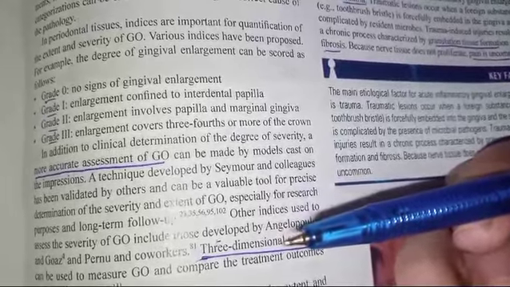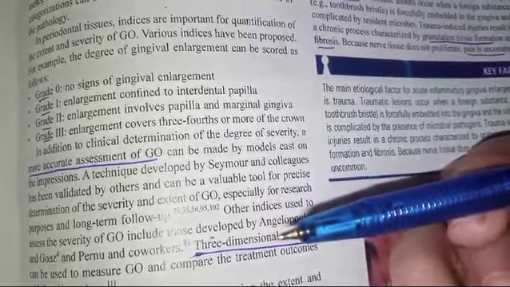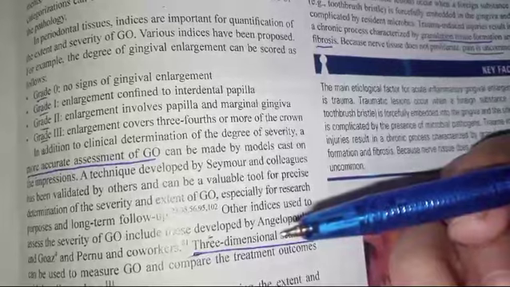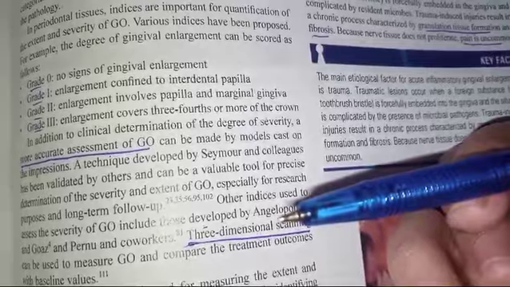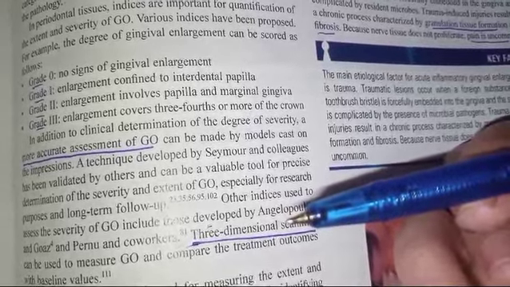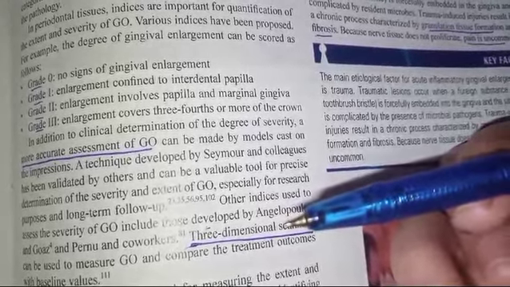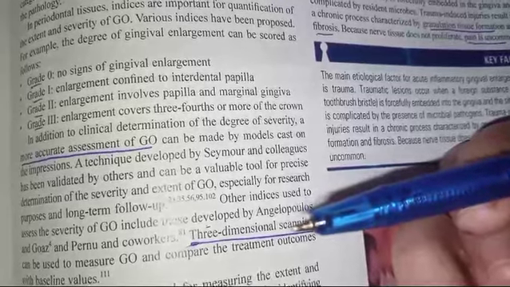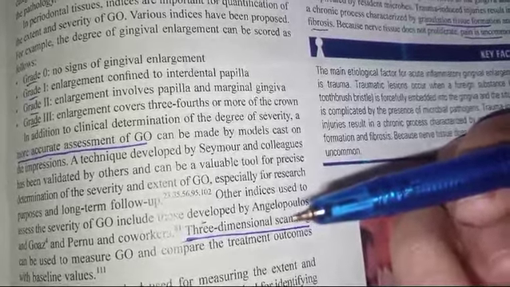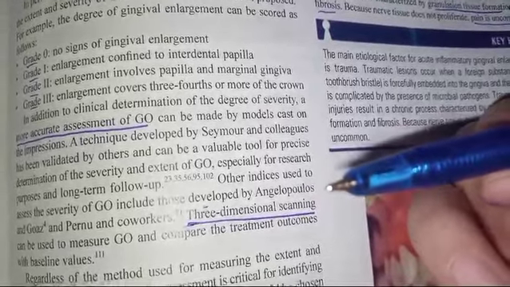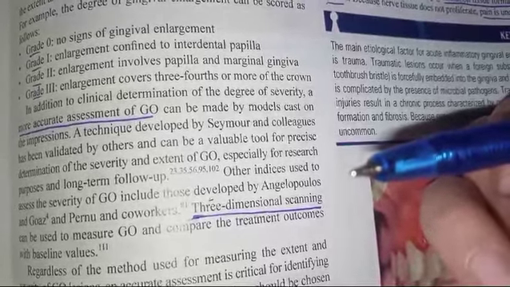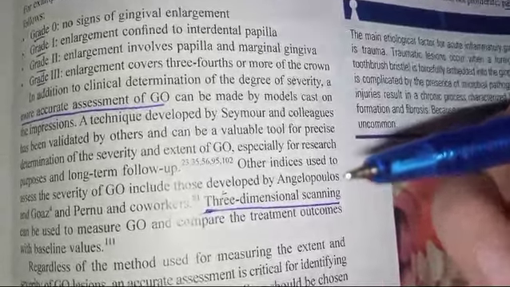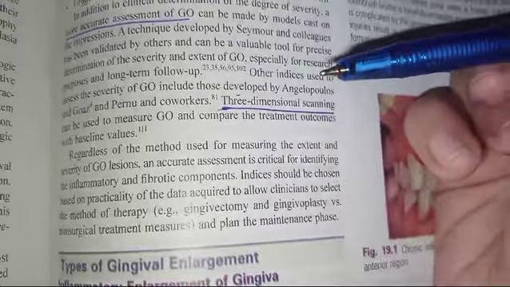This technique was developed by Seymour and colleagues, has been validated by others, and can be a valuable tool for the precise determination of gingival overgrowth severity and extent, especially for research purposes and also for long-term follow-up. Three-dimensional scanning can also be used to measure the gingival growth and compare the treatment outcomes with the baseline values. You should know it also.